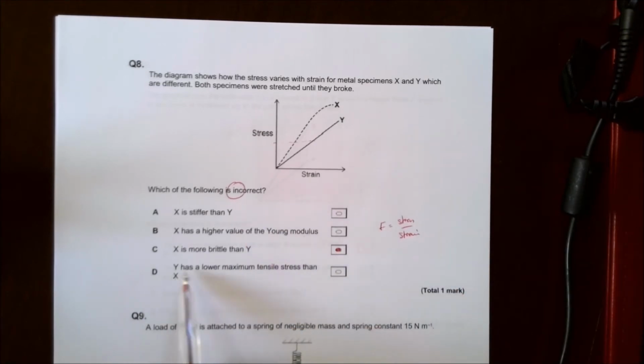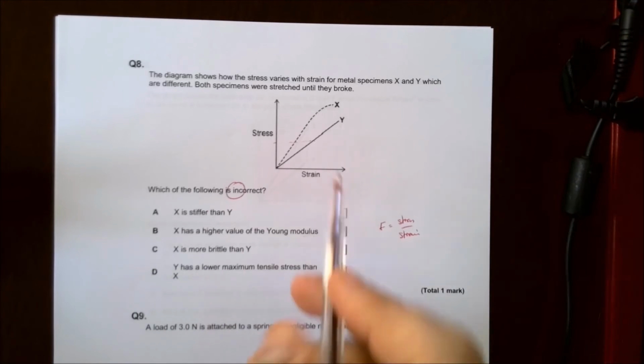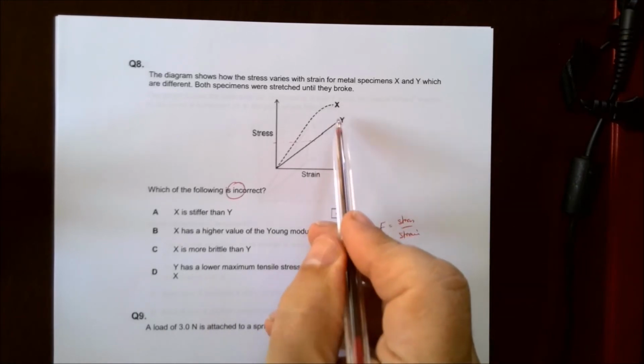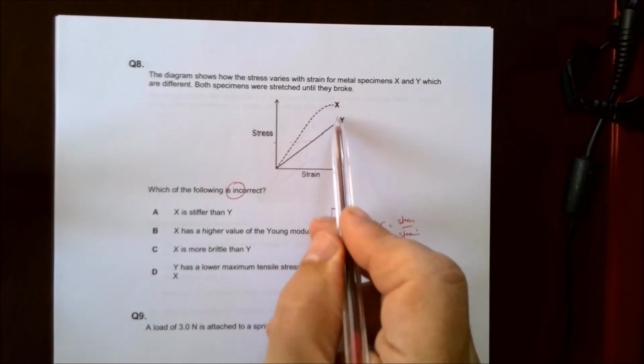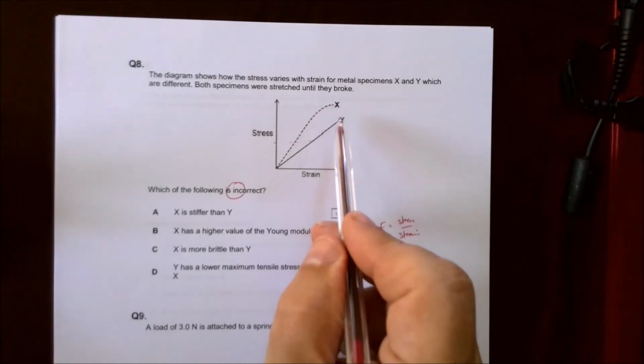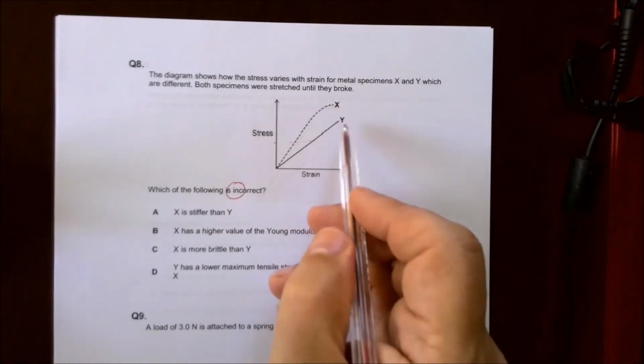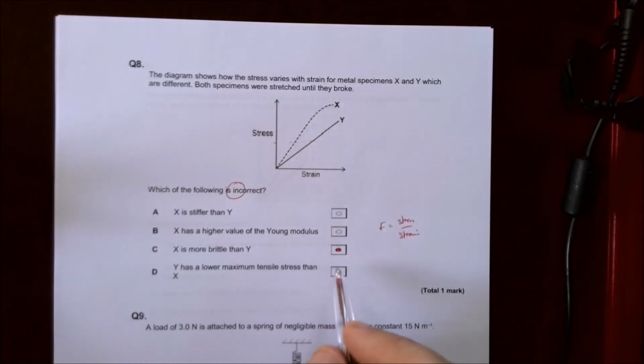Y has a lower maximum tensile stress than X. Well, you can see here, this is the ultimate tensile stress, so X is higher, Y is lower, so that statement is correct. So C is the incorrect statement.